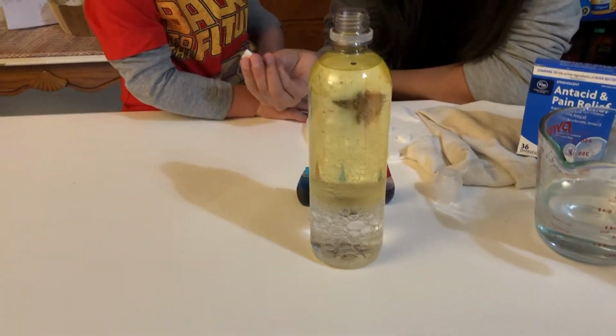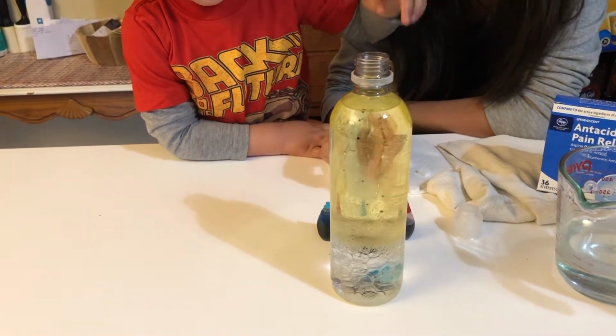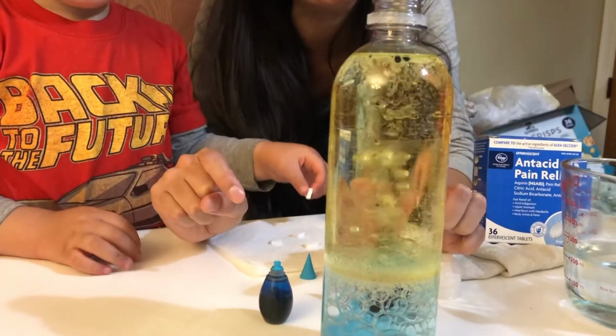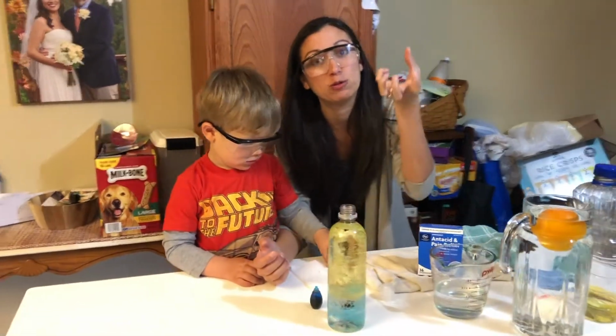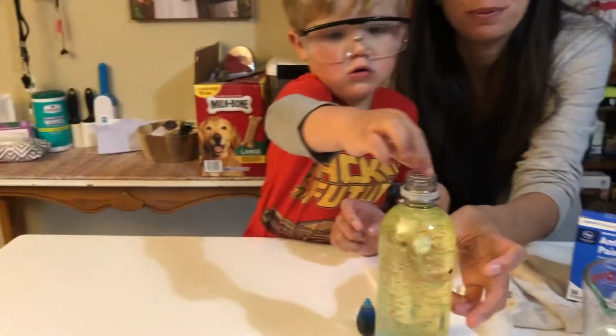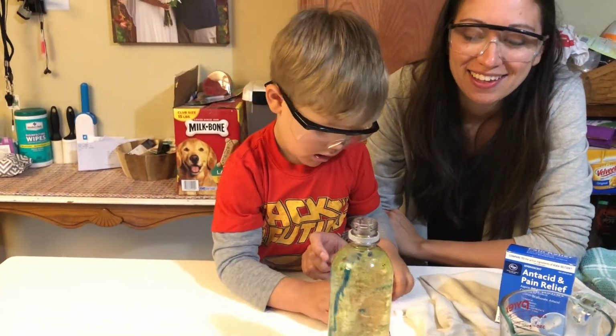You want to add one tablet? Yeah. So here we go with the bubbles. Do you see them? Watch. Look at the bubbles coming up. And those bubbles are going to be less dense and rise, filled with those gas bubbles. And they're going to rise. And this is our fun lava lamp experiment that you could try at home.